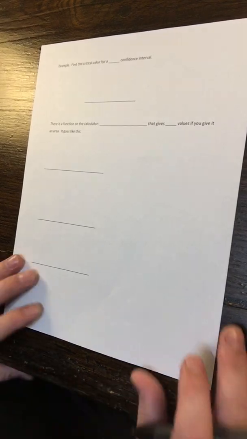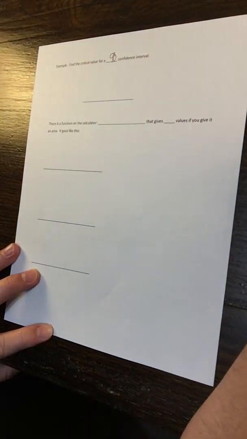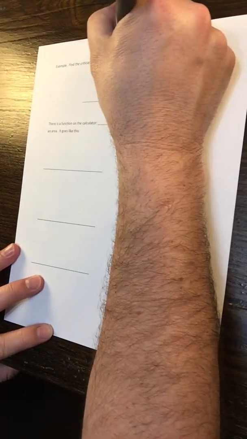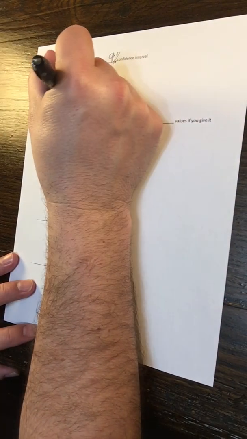Okay, last page. Here we go, people. Last page for the day. Quick notes. Just rolling right through them today like a boss. Find a critical value for a 90% confidence interval. I was supposed to fit percent on there, but I put my 9 in the middle of the line. 90% confidence interval. Now let's see what that means.